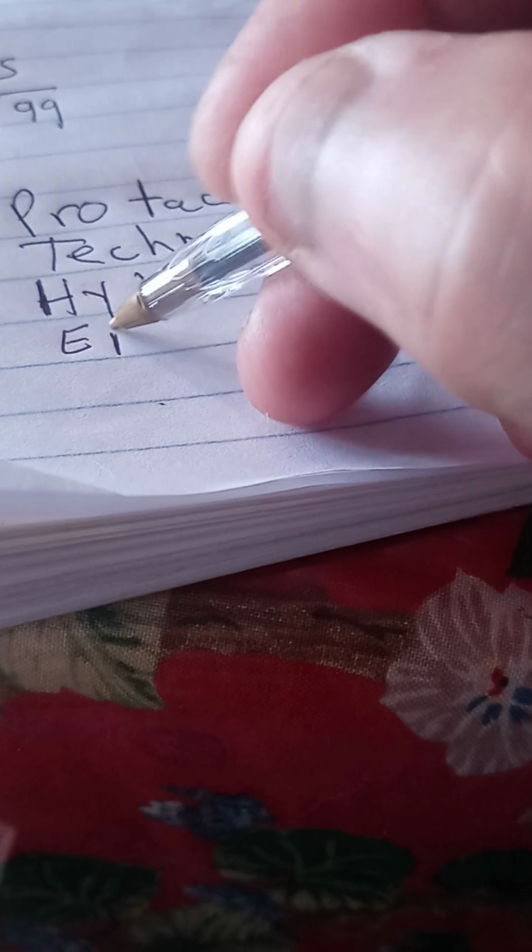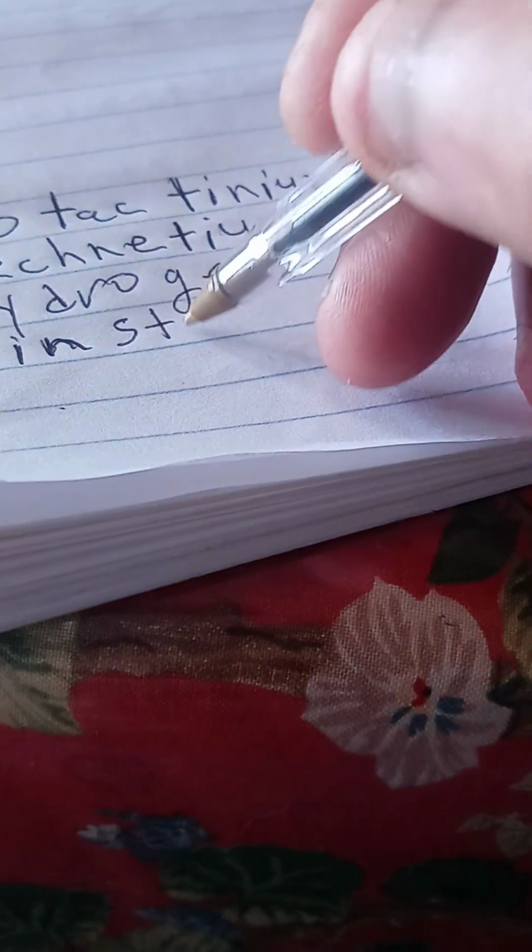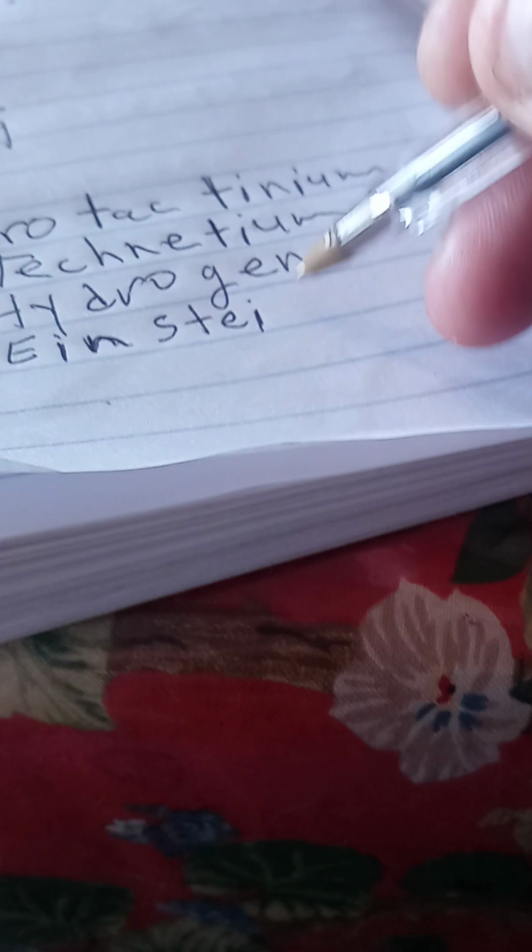We got Es, capital E, a small s for Einsteinium. Just put Einstein and put ium. So you got Ein. My pen is messing up. Einsteinium.